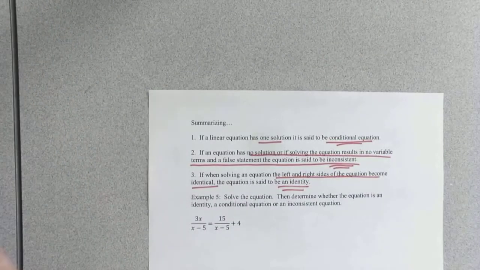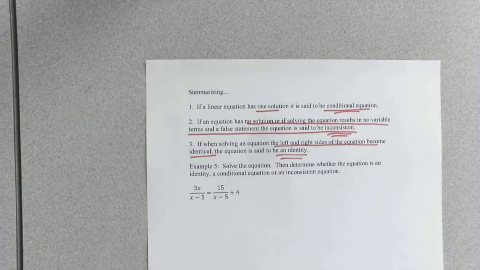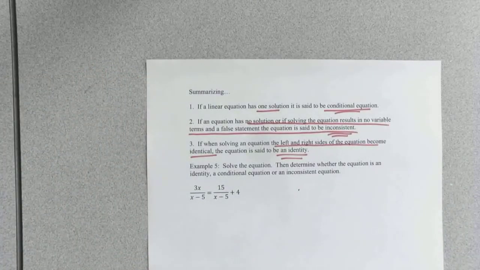So, example 5 here: solve the equation, then determine whether the equation is an identity, a conditional equation, or an inconsistent equation. So first thing we're going to do is clear. I think we're at 13 minutes on this video, so I think we'll end this video and we'll pick up solving this equation.